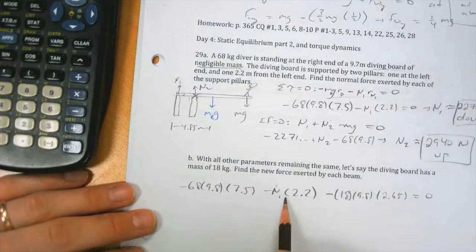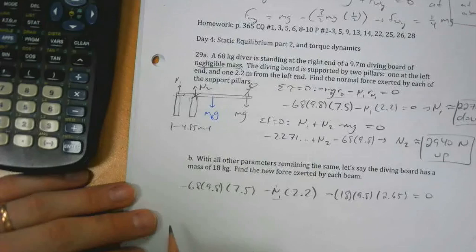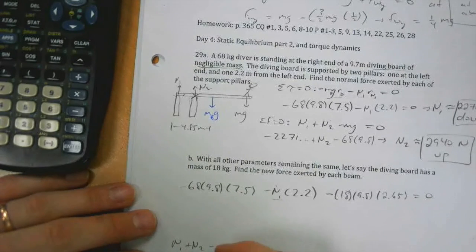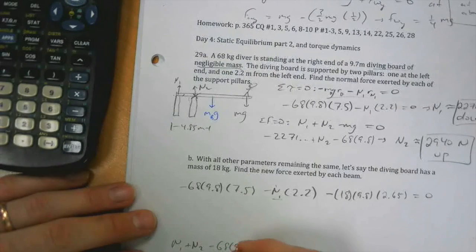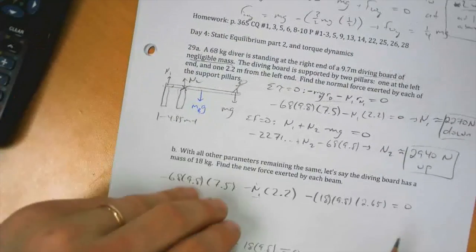And then we could solve for the value of that. And then our force equation would just become N1 plus N2 minus the gravitational force on the person minus the gravitational force on the board equals 0, and we could solve and plug in there.